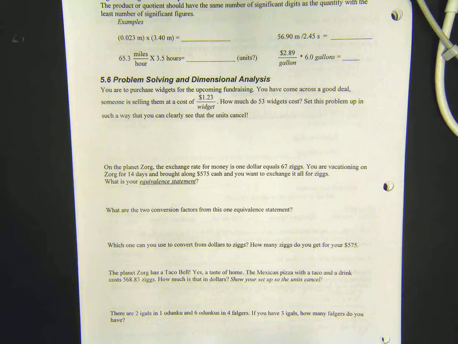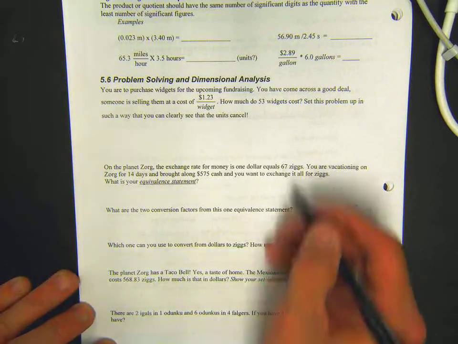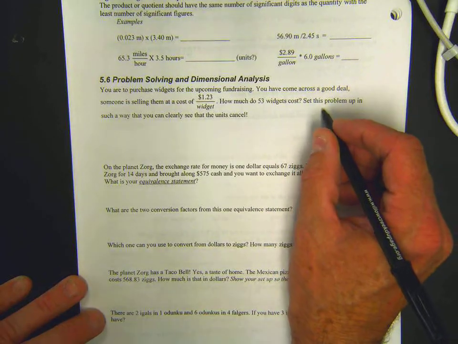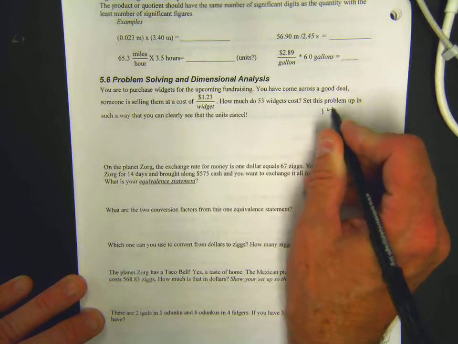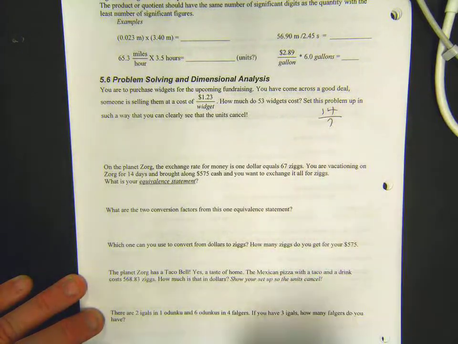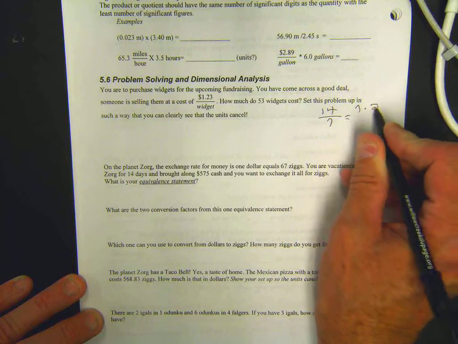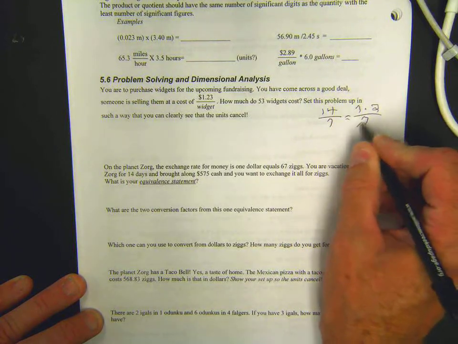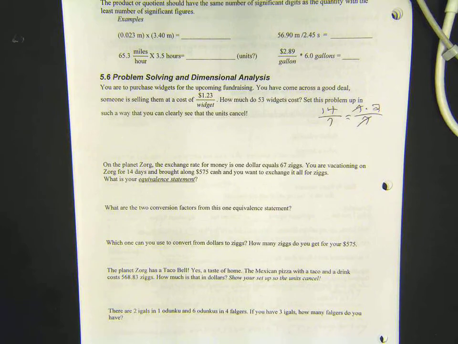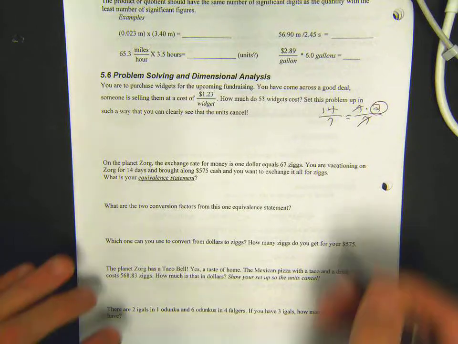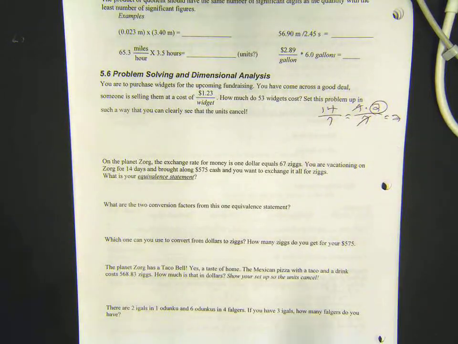So just like if I have a common factor in the numerator, for example, 14 divided by 7, I could say that this is 7 times 2 over 7, and I could cancel out the common 7 in the numerator and denominator, so this becomes 2, so I know my answer is 2. The same principle is true with dimensional analysis, except you're going to cancel out the units. So let's look at this here.